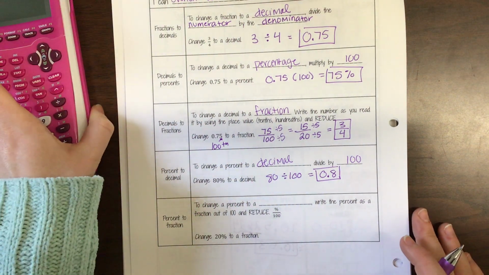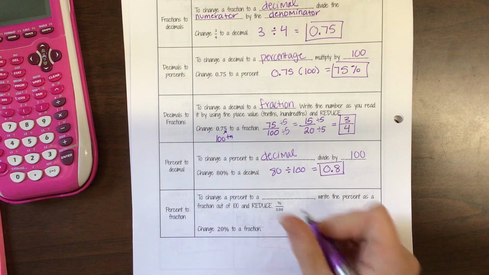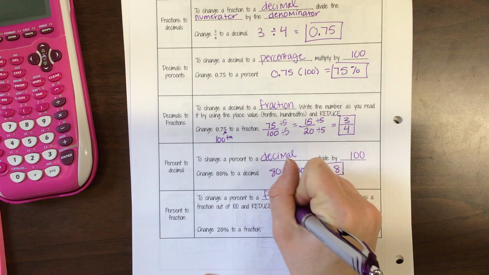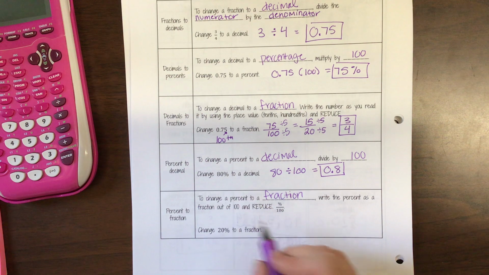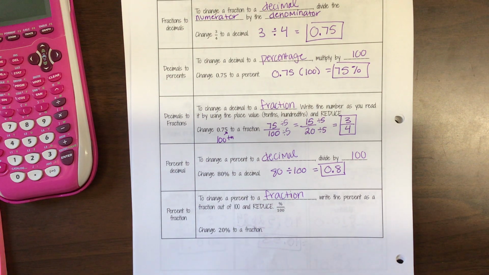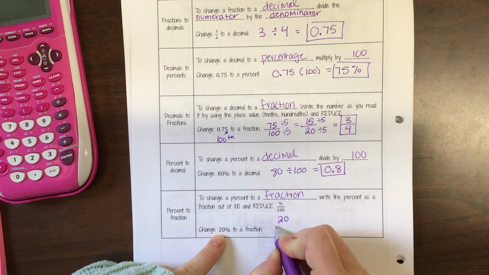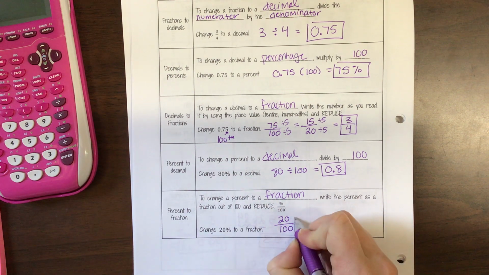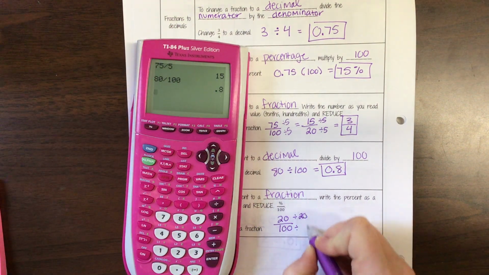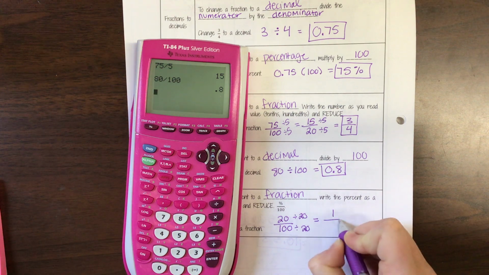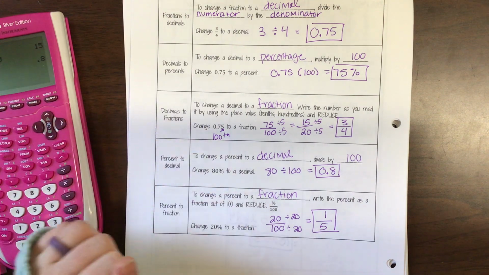Okay. And last but not least, changing a percent to a fraction. So to change a percent to a fraction, write the percent as a fraction out of 100, then reduce. So 20% to a fraction. So we're going to put our percent number 20 over 100, and then we're going to reduce. I can divide those both by 20, you get 1/5. So 20% is equal to 1/5.